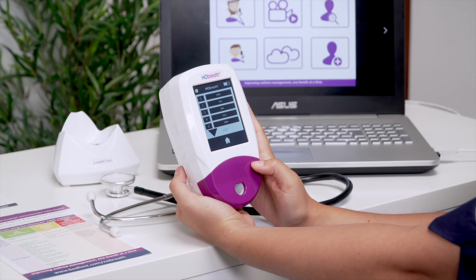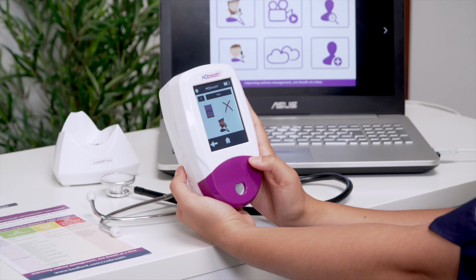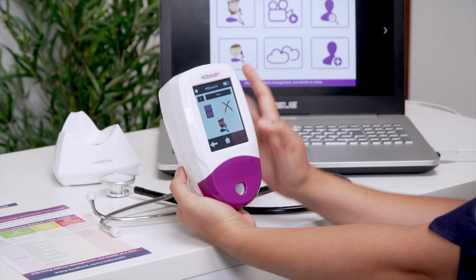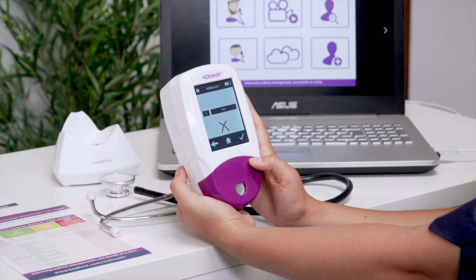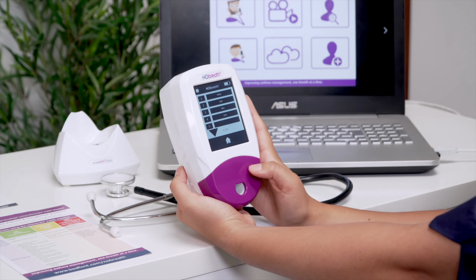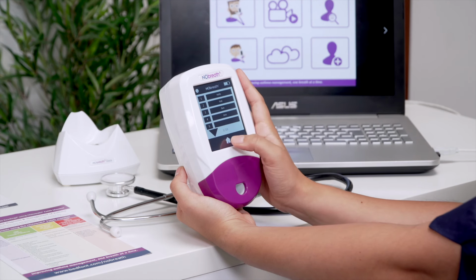To delete a patient's profile, select them from the list and, once in their profile, press the red X. Press the tick to confirm that you wish to delete the patient or the back arrow to cancel. Press Home to return to the main screen.